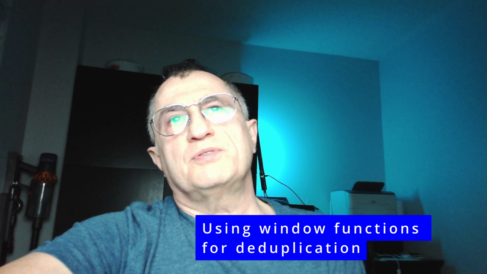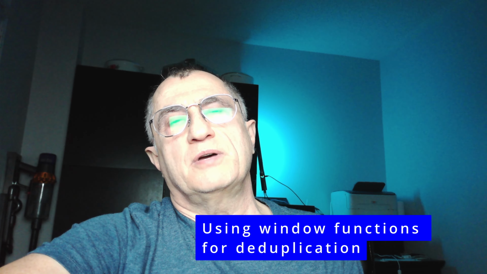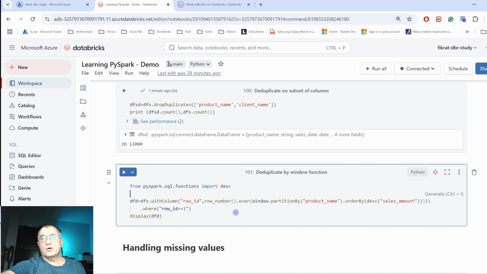Another common way of deduplicating data frames is using windowing functions that we have explored earlier. To do that, you can define groups of rows within your data set and then number your rows within each group. So this is what my next transformation in command 101 does. So here I define a window by product name, ordered by sales amount, and assign the result to the row ID column, and then I filter out only rows which have row ID equal to 1.